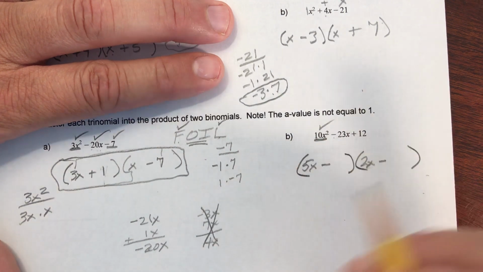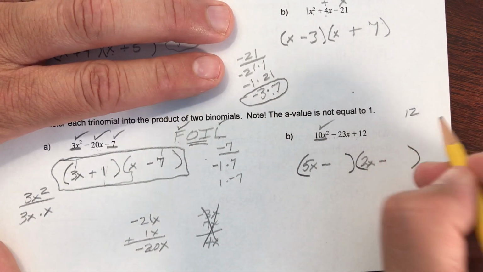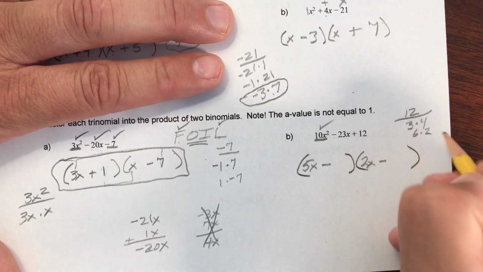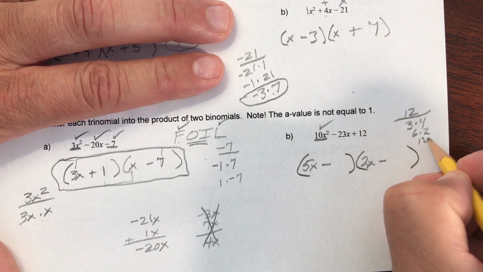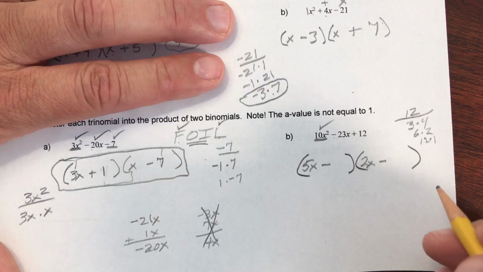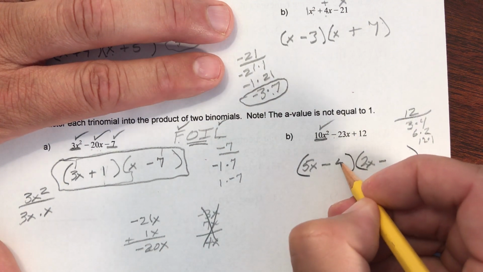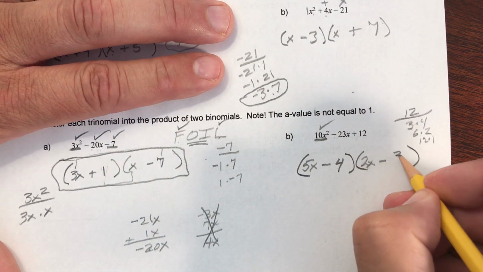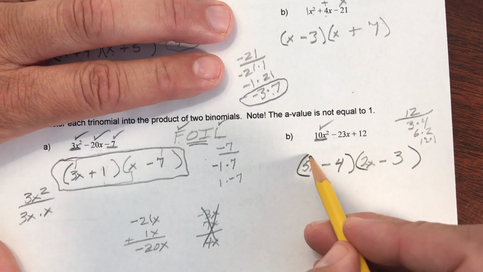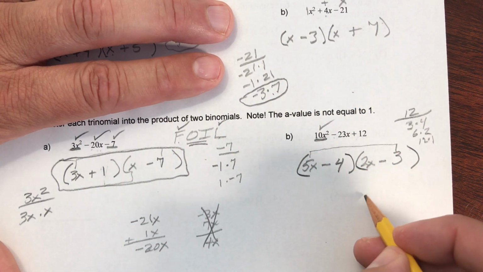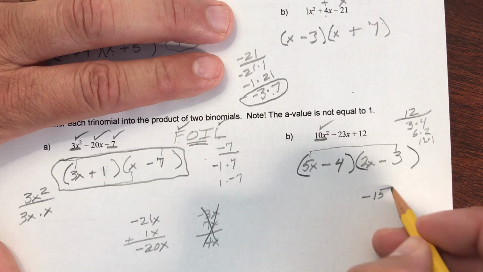All right, things that multiply to make a 12. Well, you got 3 times 4, 6 times 2, 12 times 1. Again, the 12 times 1 seems desperate. So I'm going to try the 3 and the 4. And which order do I try them in? I'm just going to try, because I never know until I check the outers, in this case, which multiply to make negative 15x.